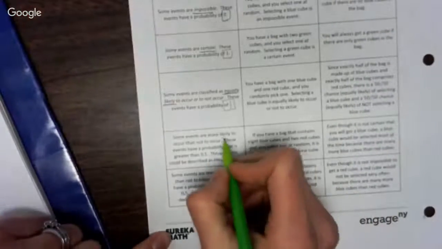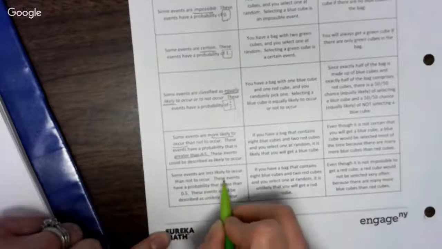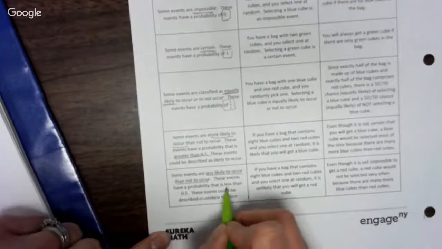So if they are more likely to occur than not, then it's going to be greater than 1/2. And if they're less likely to occur, then it's going to be less than 1/2. So you can read through this if you want. That's just kind of an outline of what probability is.